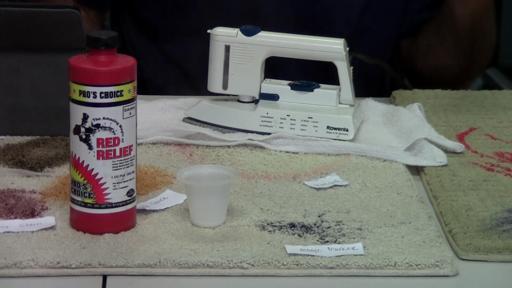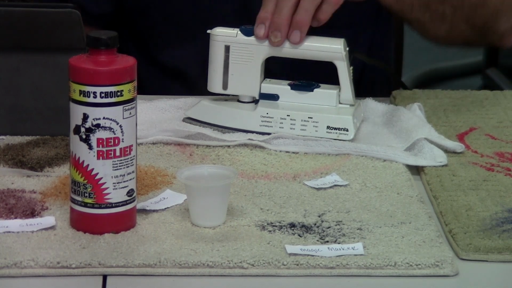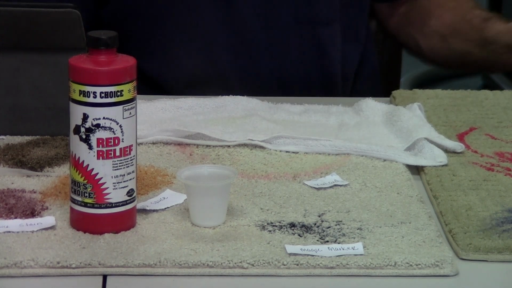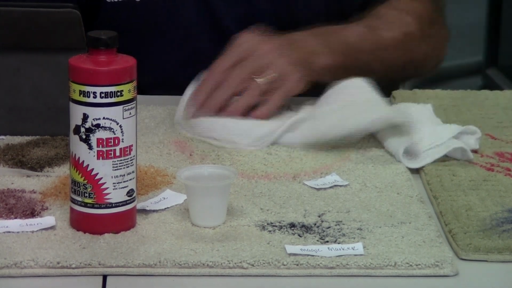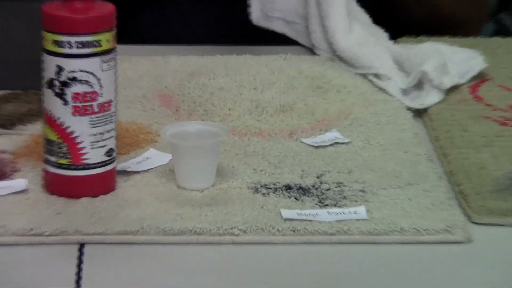For more stubborn, very old stains that have been there a long time, been through several cleanings by other cleaners, you can go up to 15 seconds if necessary. And if you'll look closely here, we have now achieved the original color of the carpet. It is gone.